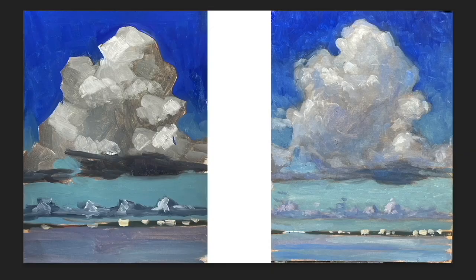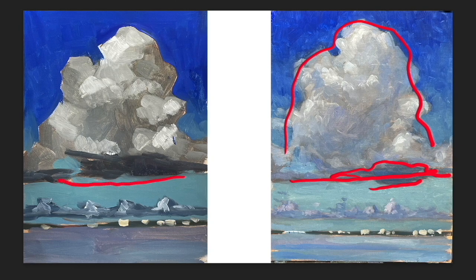Something else to be aware of with form when it comes to clouds is that the bottoms of clouds a lot of times are going to be flatter than the tops of clouds. Also, the darkest shadows are going to be on the bottom. They're going to be underneath where not as much sunlight is getting in. And that's actually one of the few things that this one does have going right for it, which is the darkest shadow is here at the bottom, and the bottom is relatively flat.